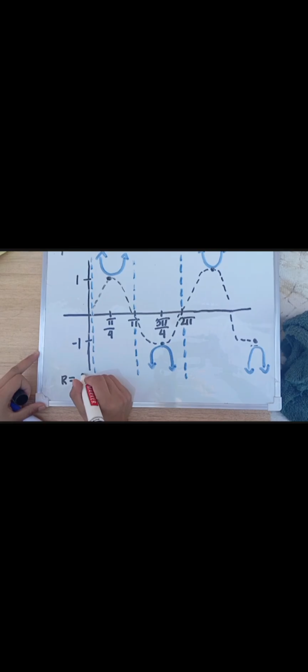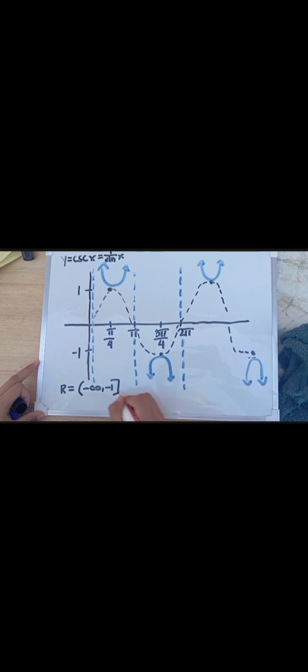So for the range, it is negative infinity to negative 1, union positive 1 to positive infinity.